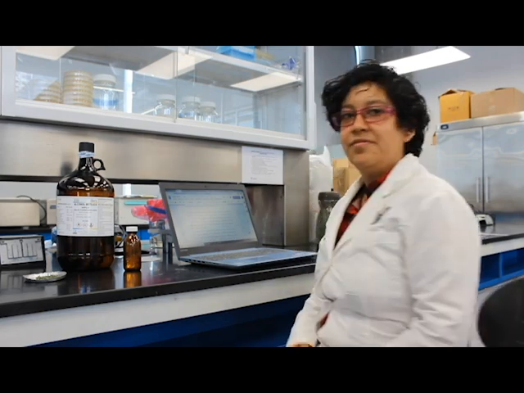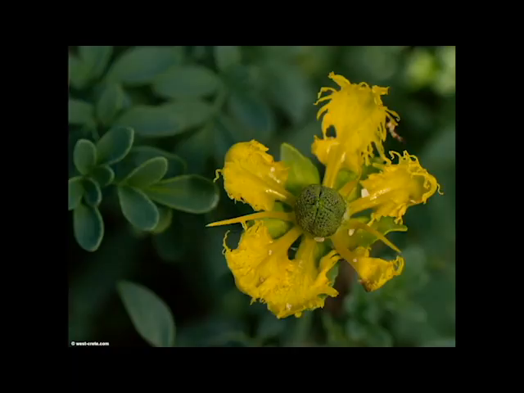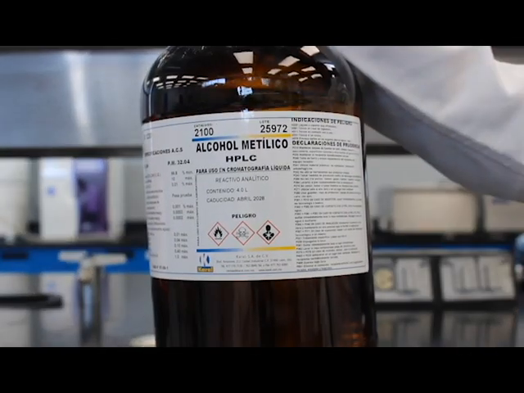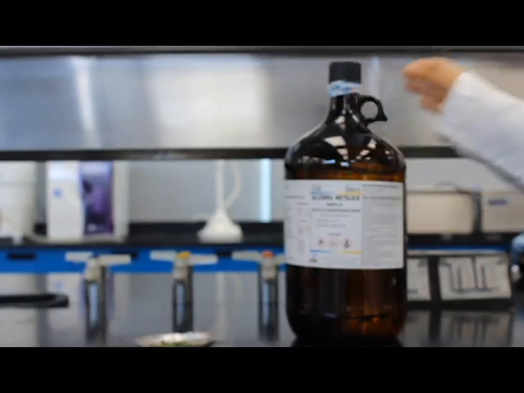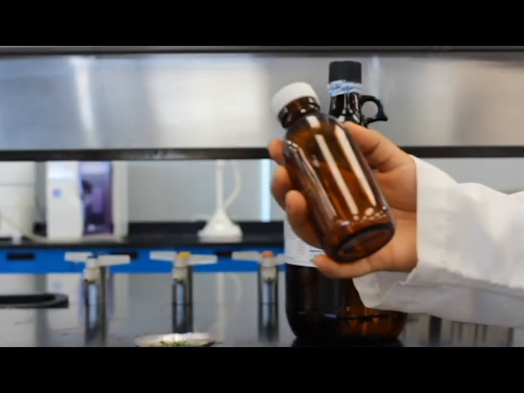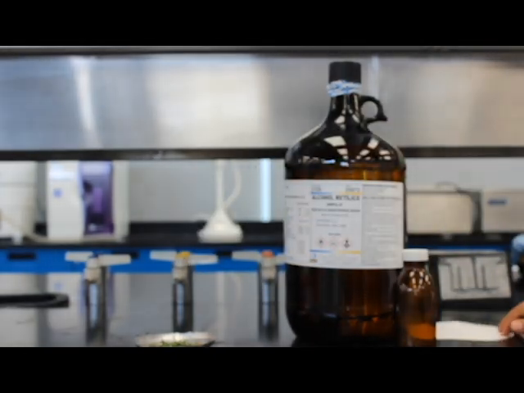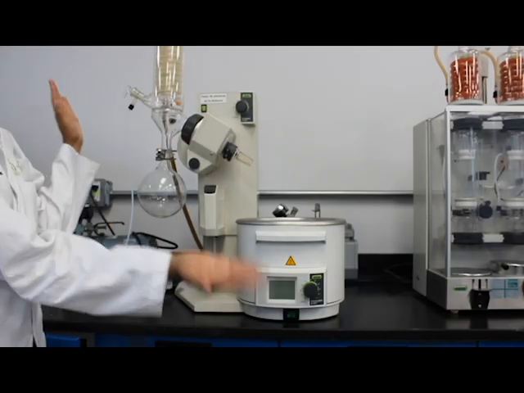Meet Anna, a master's student. Her research is about finding the compound responsible for the hypoglycemic activity of ruta extracts. First, using dried ground leaves, she prepares extracts employing methanol, a polar molecule, as a solvent. After maceration and filtration, the solution is concentrated using a rotary evaporator. And just like that, the extract is ready to be inserted into vials.